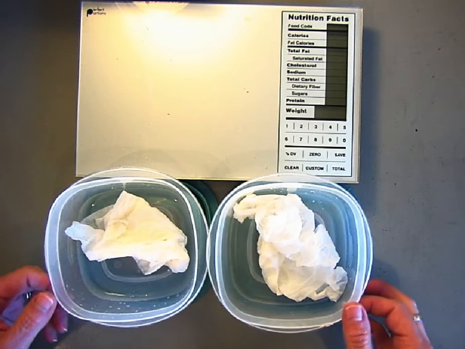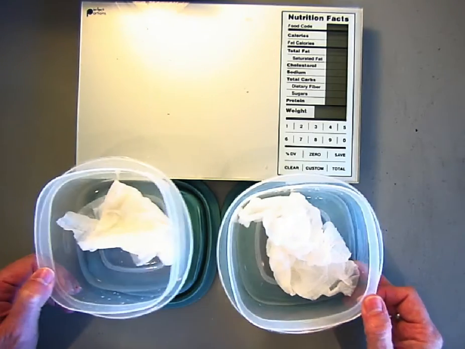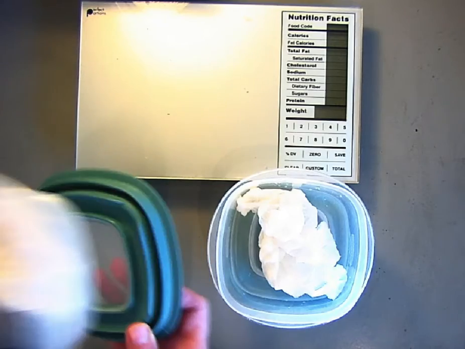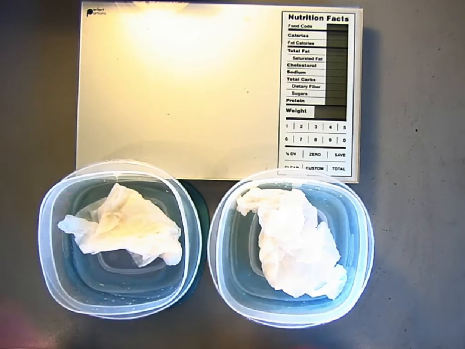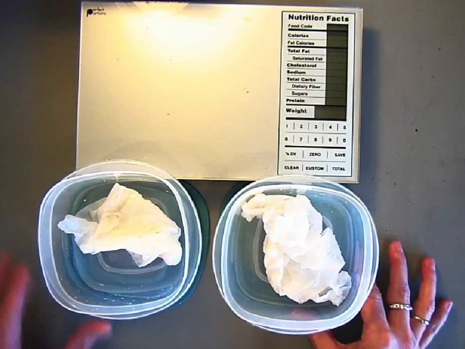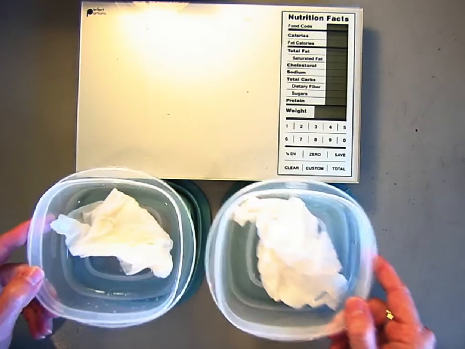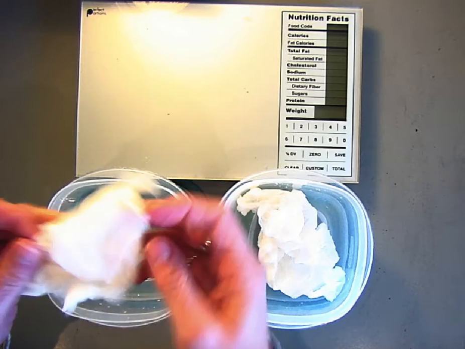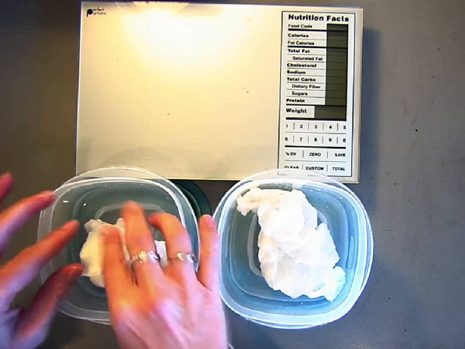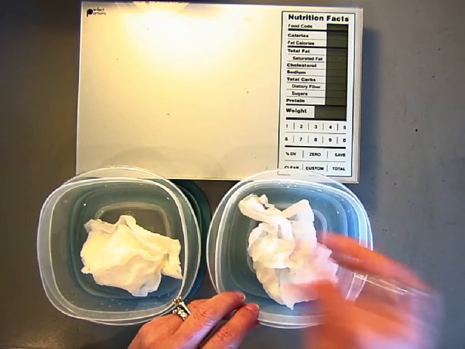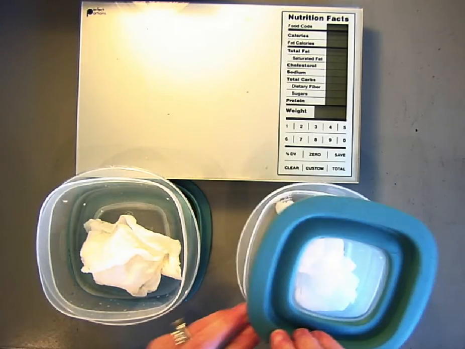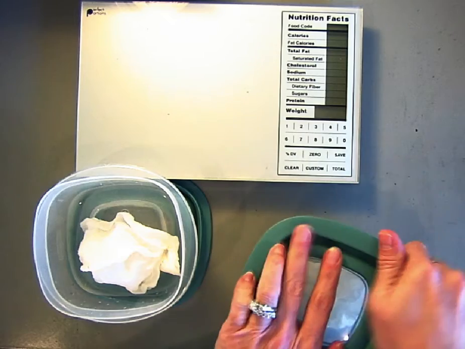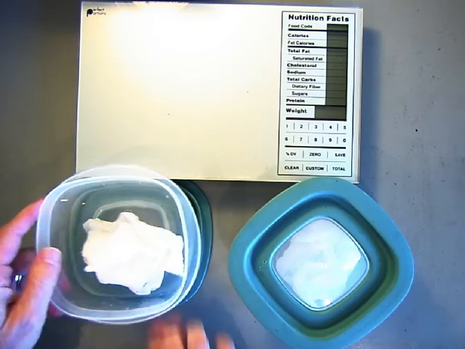Okay, so back to my demonstration. So you'll see here that I have two food storage containers, two containers from the house. I just grabbed them out of the cabinet. They're the exact same containers, exact same lids. They weigh exactly the same. And on the inside, I have two wet paper towels. Okay, so I just want to show you. I have the scale here as well, so I can show you. I've weighed it several times, and they should weigh exactly the same.